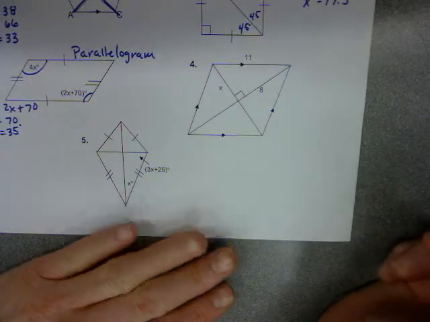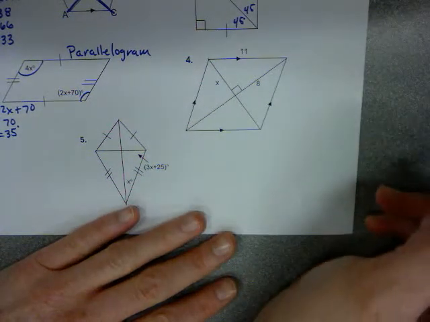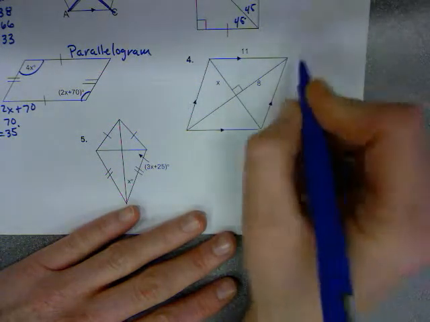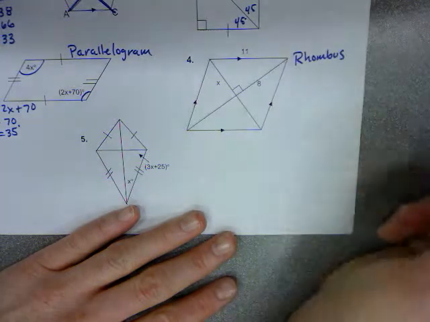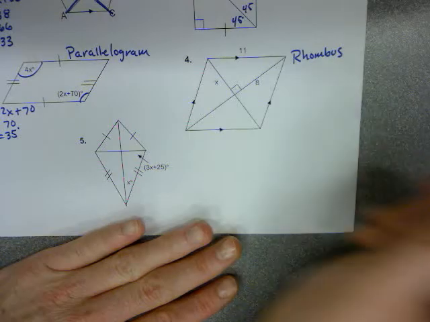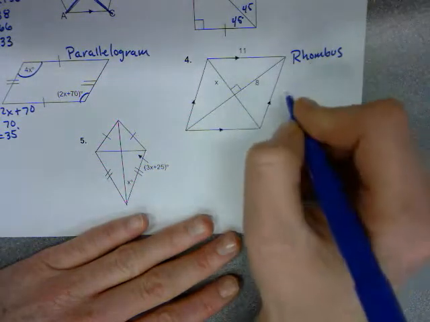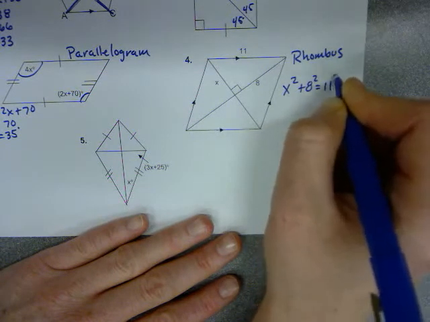Going over to number 4, we have a parallelogram with opposite sides equal. And if we have a parallelogram with diagonals that are perpendicular, we know this is a rhombus. So we will label this as a rhombus. And to get x, we will just use the Pythagorean theorem because we have a right triangle. x squared plus 8 squared is equal to 11 squared.